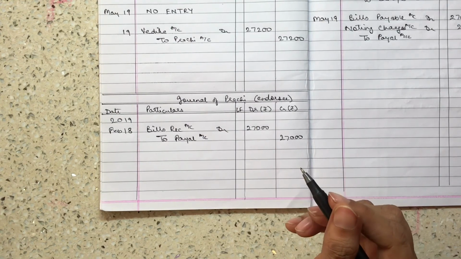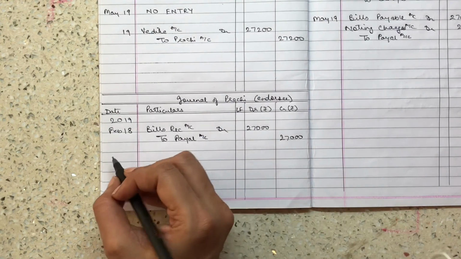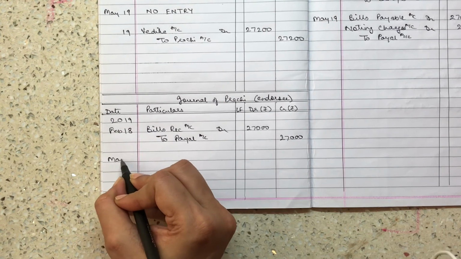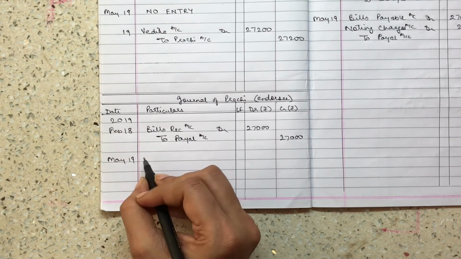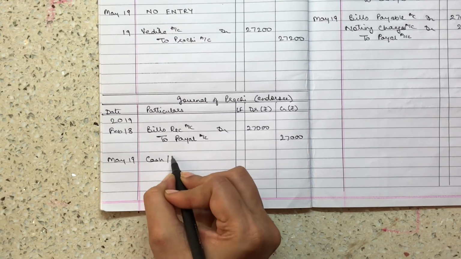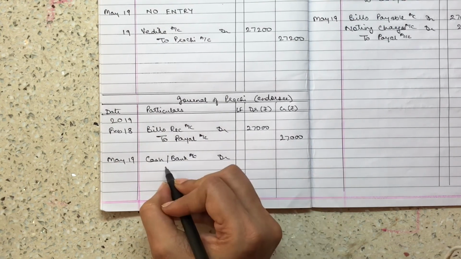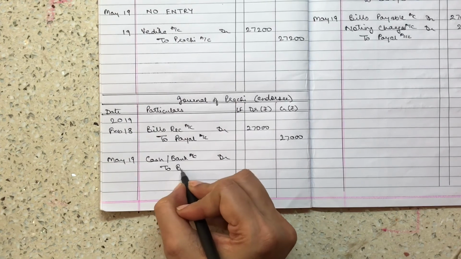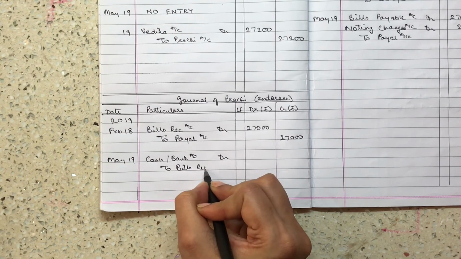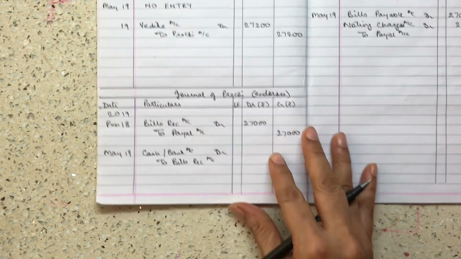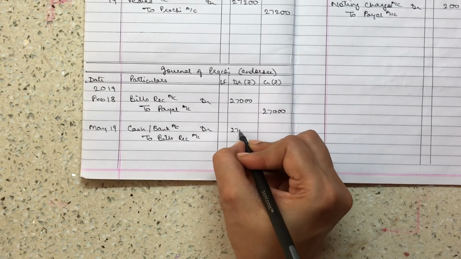Okay. Now when the bill is honored, she is receiving cash. So that is May 19th. Bill is honored. So cash bank account debit to bills receivable 27,000.